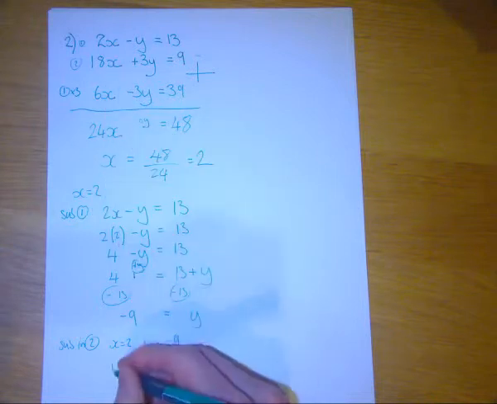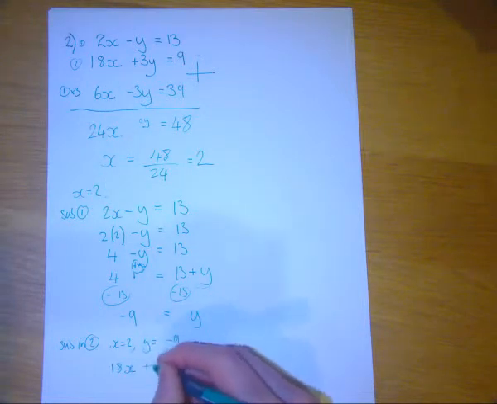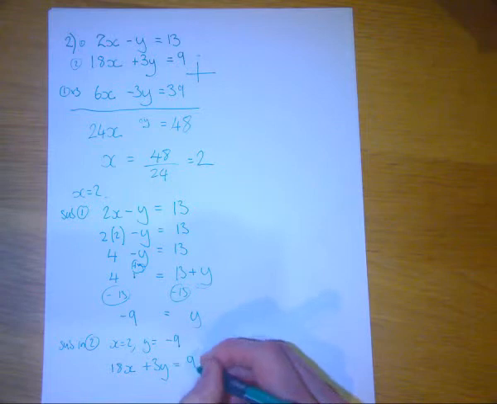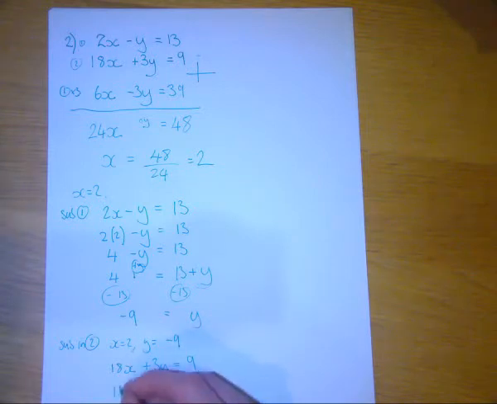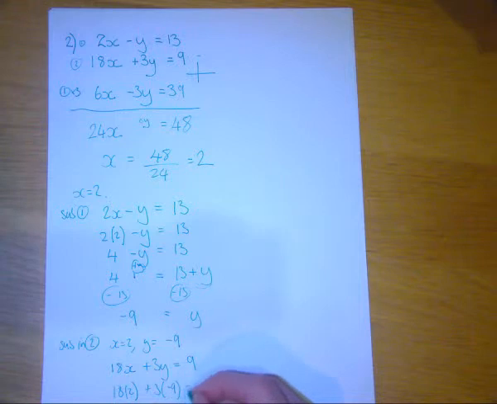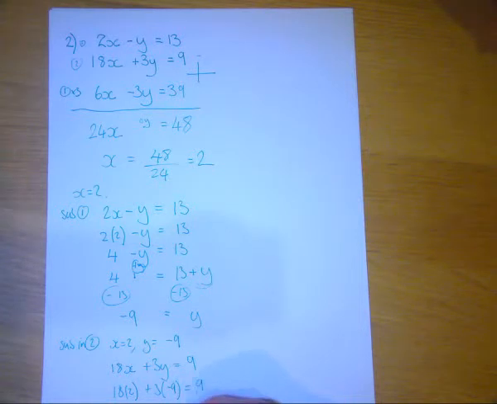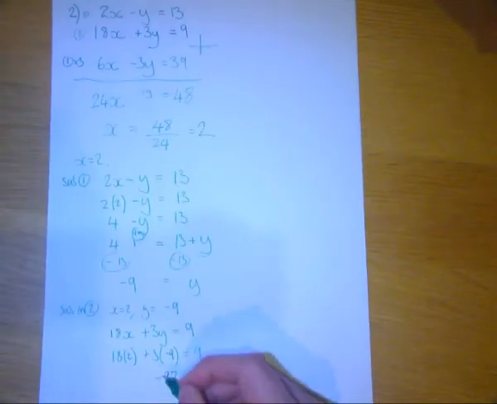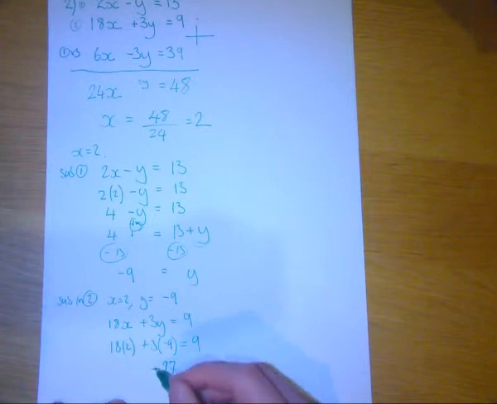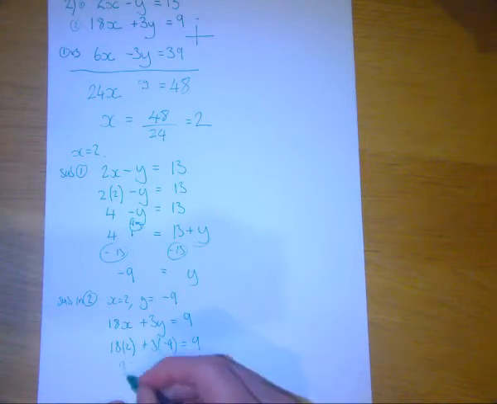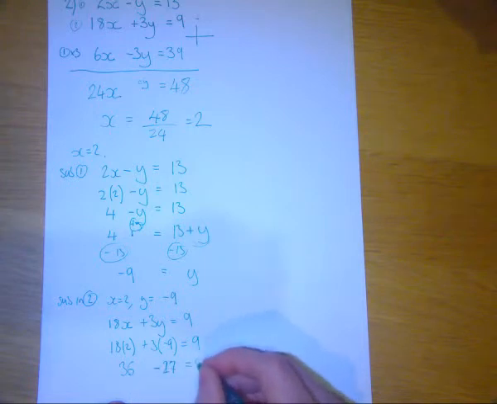There's the equation. Let's copy it out again so it's easy to substitute in. 18x plus 3y equals 9. So 18 times 2 plus 3 times minus 9 has got to be equal to 9. Well, 3 times negative 9 is minus 27. 2 18s is 36. 36 subtract 27 does indeed equal 9, so I'm not incorrect.